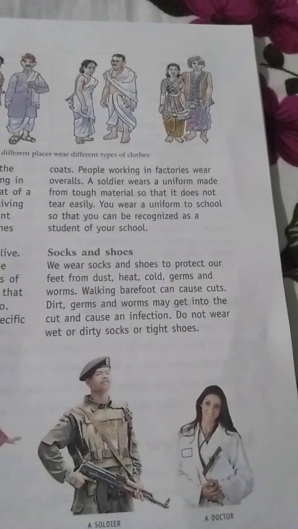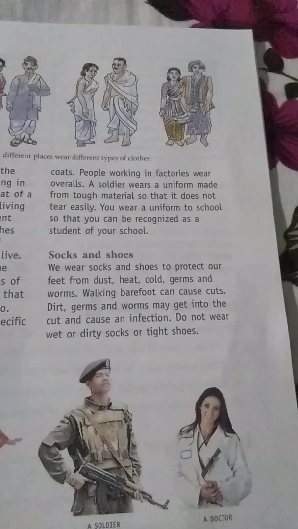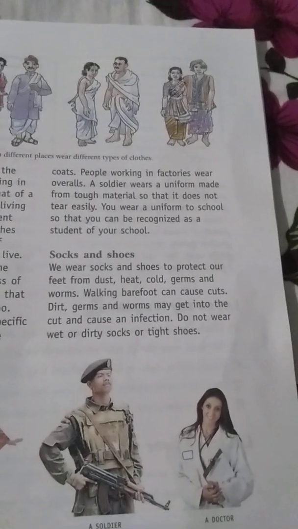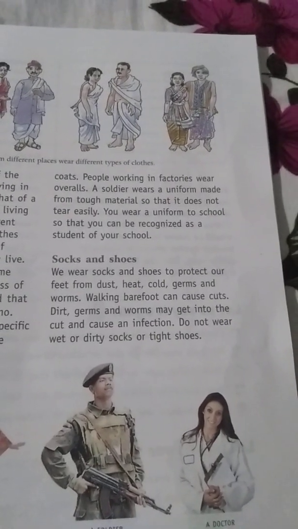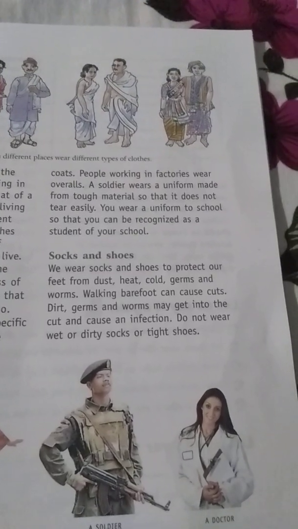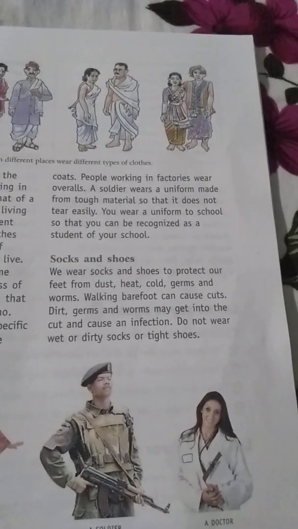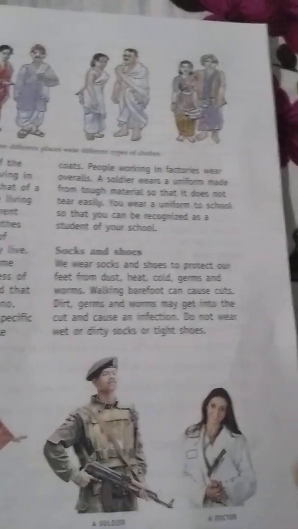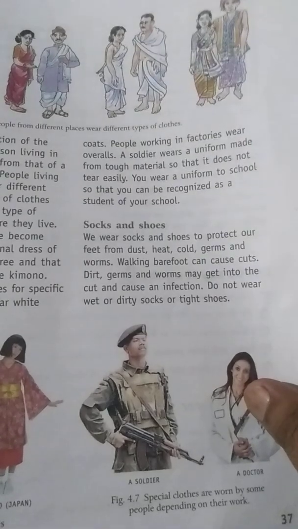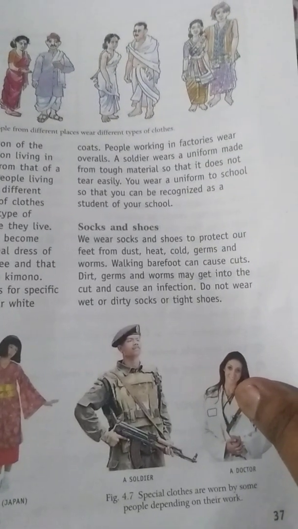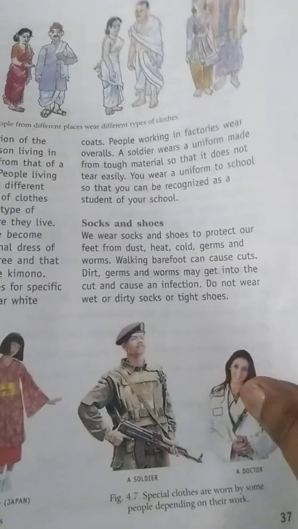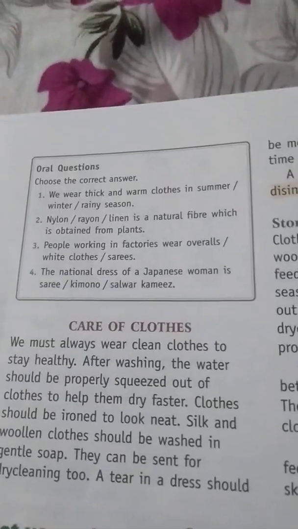Now, do not wear wet or dirty socks or tight shoes. Yes, we should not wear wet clothes or dirty socks or tight shoes. Tight shoes will what? Injure your legs, that means feet, right? So you should wear comfortable shoes and dry, dirt-free socks only. Okay, now move to the next portion. Now look at these questions over there.